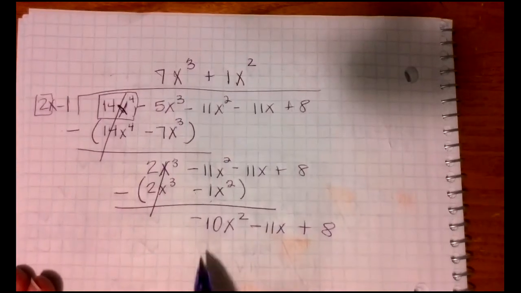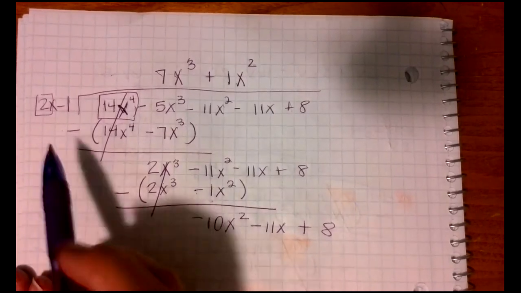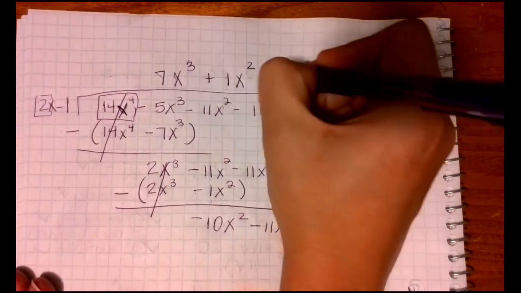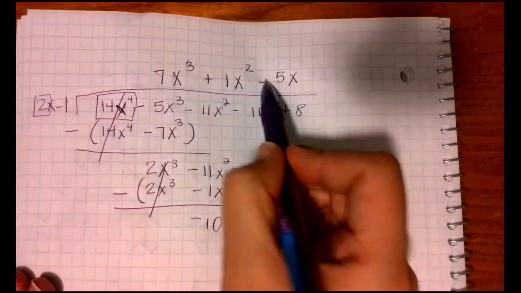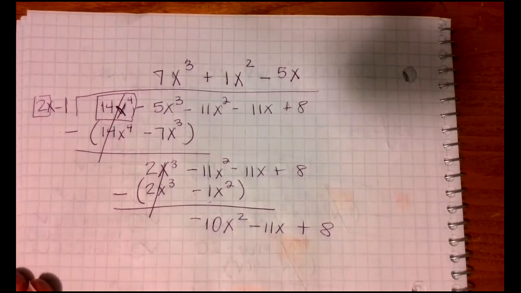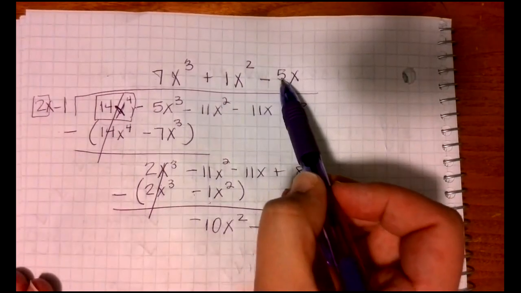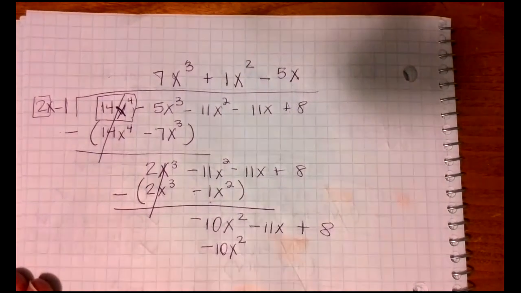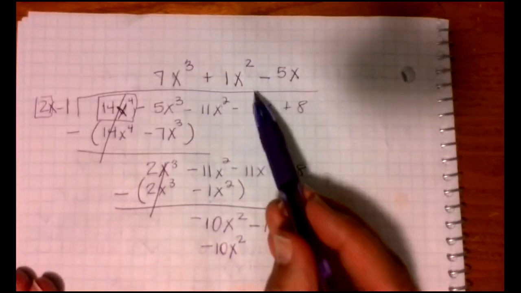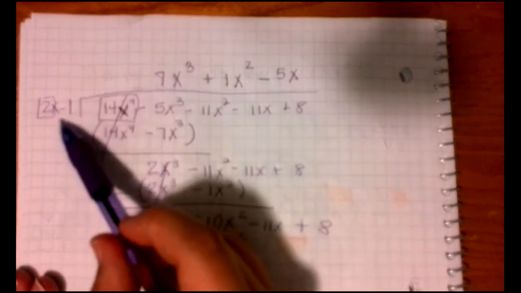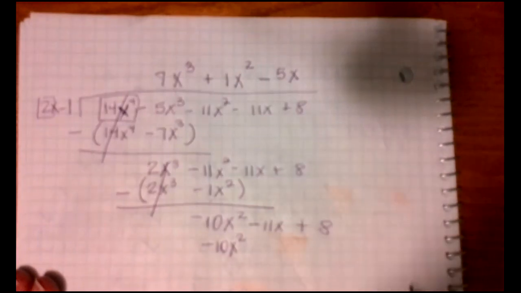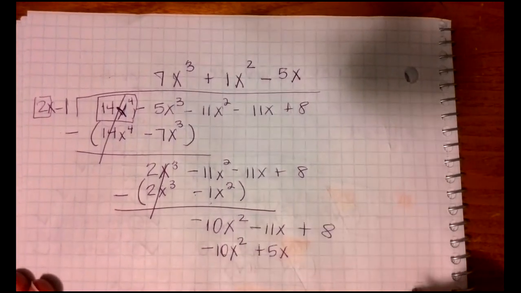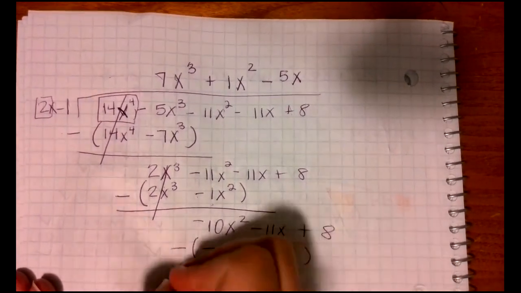All right, you do it again. -10x squared divided by +2x is -5x. So you write -5x. Multiply. -5x times 2x is -10x squared. -5x times -1 is +5x. And then we subtract.